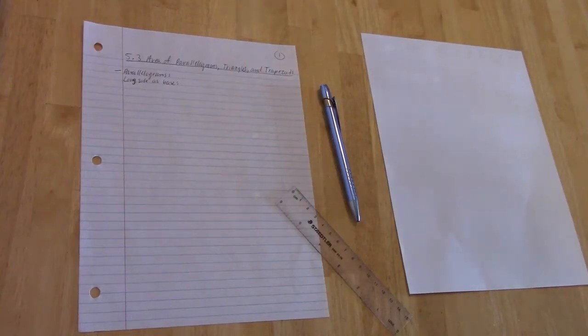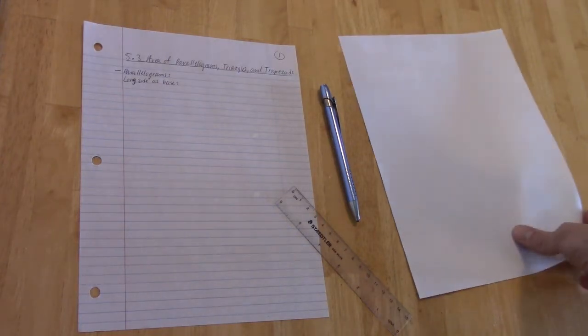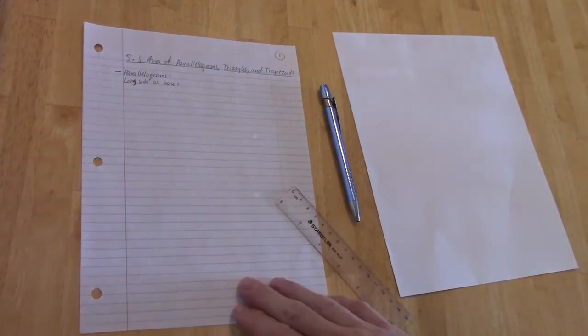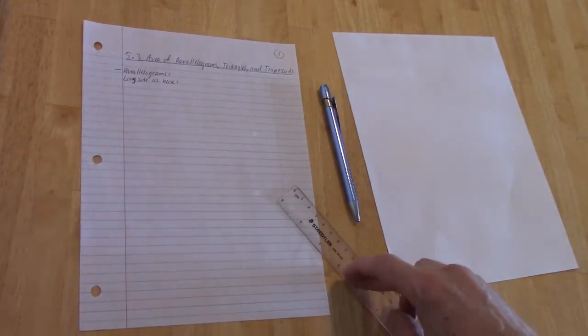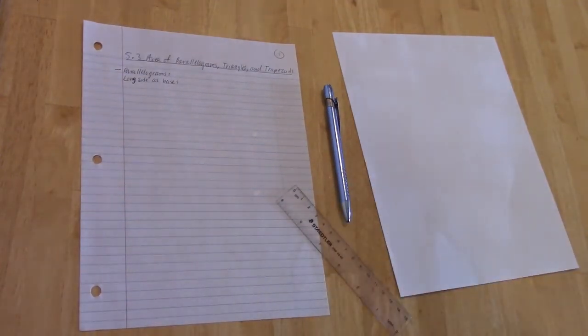Alright class, welcome to Math 2020 video for section 5.3, in which we're going to investigate the area of three two-dimensional shapes. First, parallelograms, then triangles, and then trapezoids. And for this lesson you'll need three pieces of paper like this, and three notebook papers like this, a ruler, and a writing utensil.